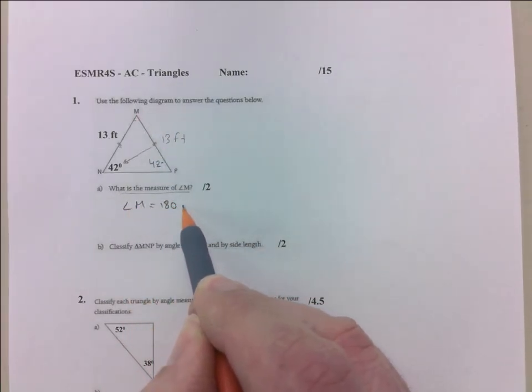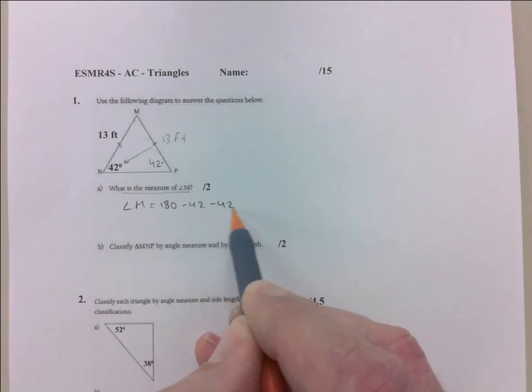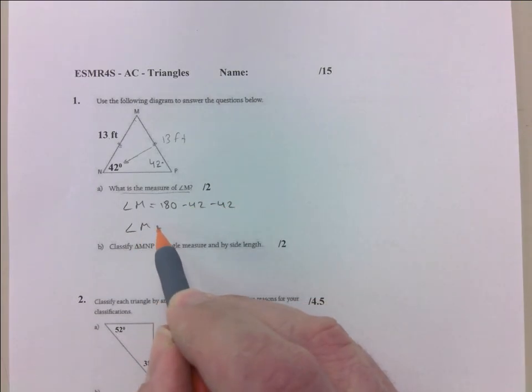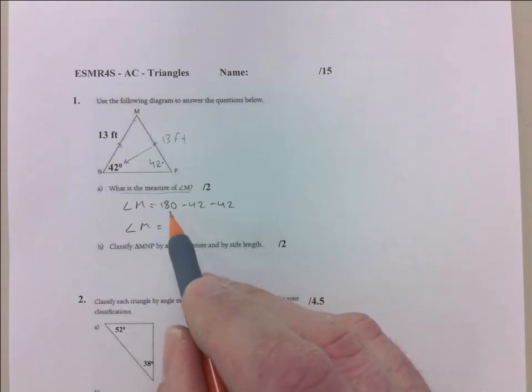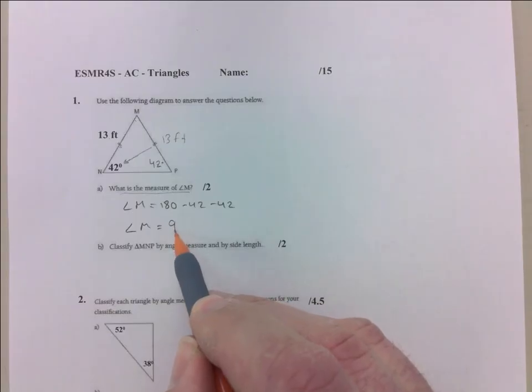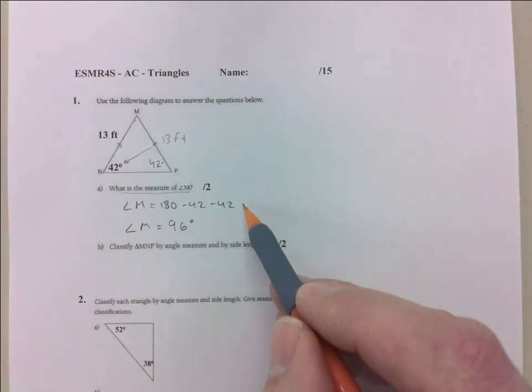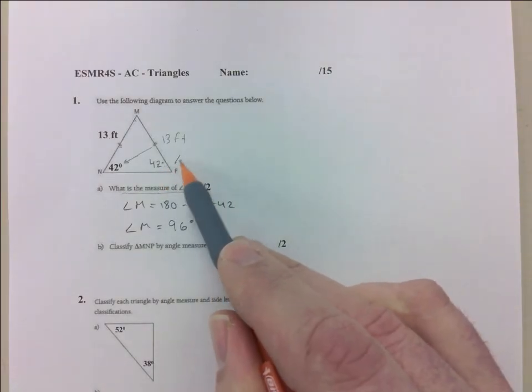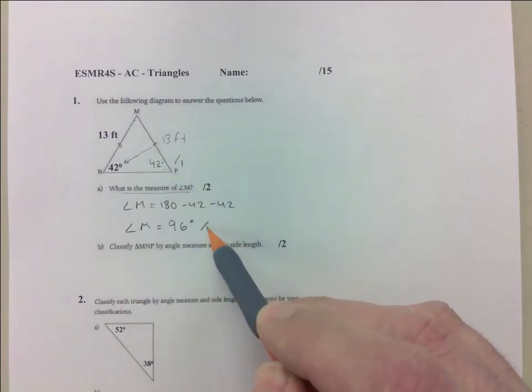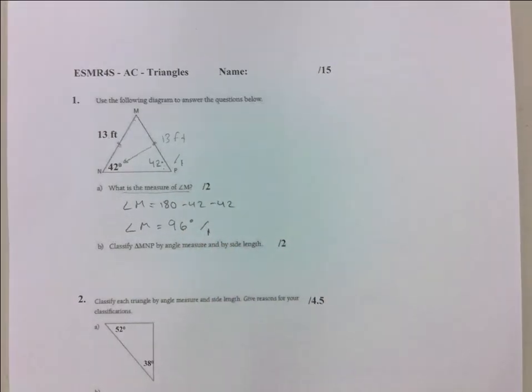So that's 180 minus 42 minus 42. What is that? 96? 96, yeah. So I will give you a mark for figuring out that this is 42 here, and a mark for figuring out the 96 today.